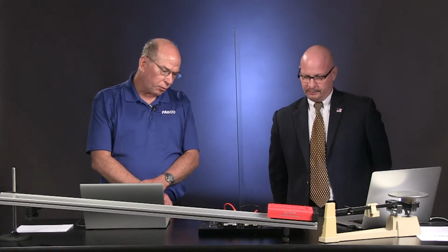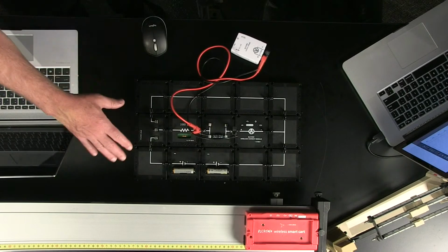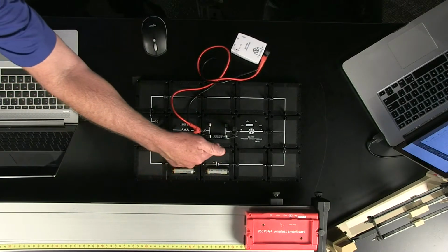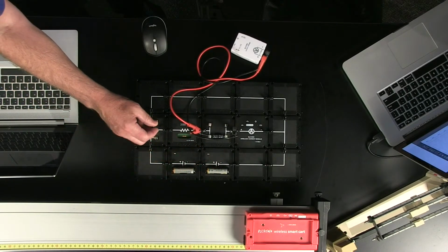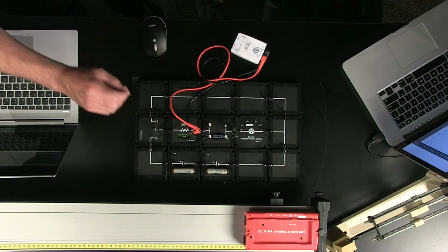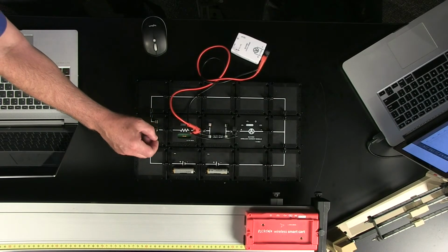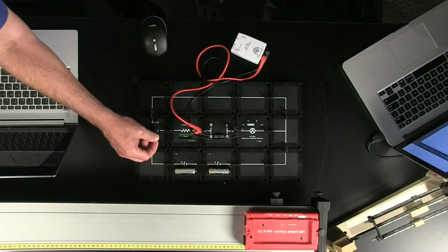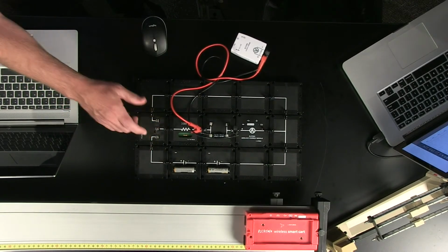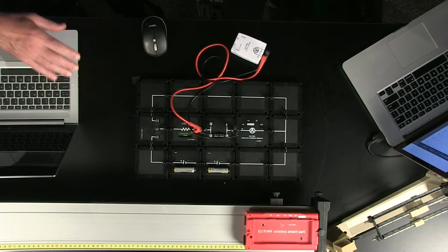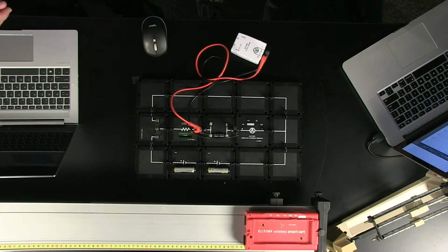So I have a modular RC circuit. I've got 2 batteries, a capacitor, and a resistor, and then a switch that I can use, when I switch it over here, it'll charge the capacitor, and then over here it'll discharge it. And notice how the modular circuit under the camera looks just like the circuit diagram in the textbook.